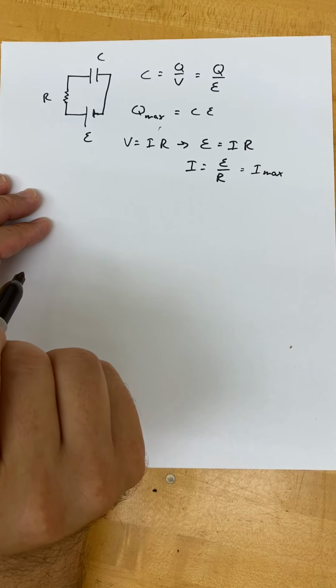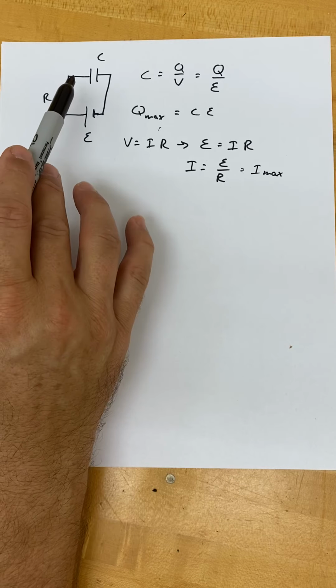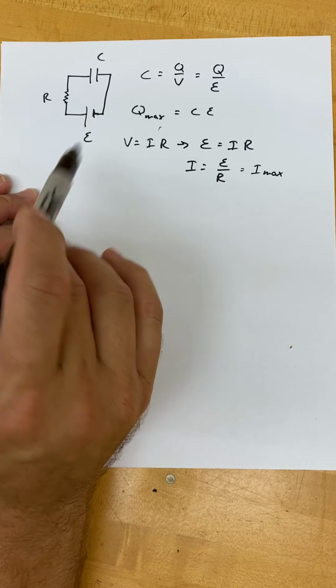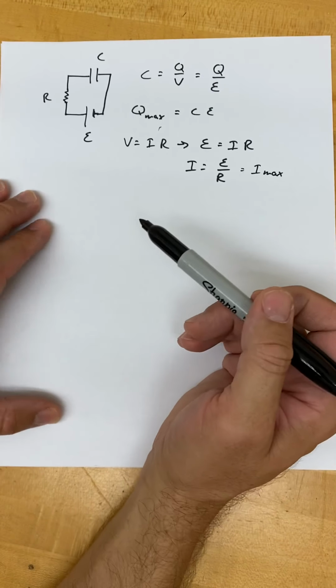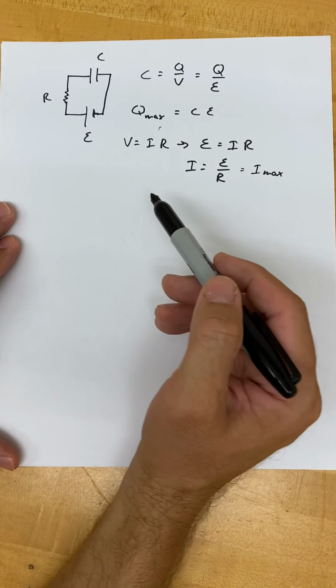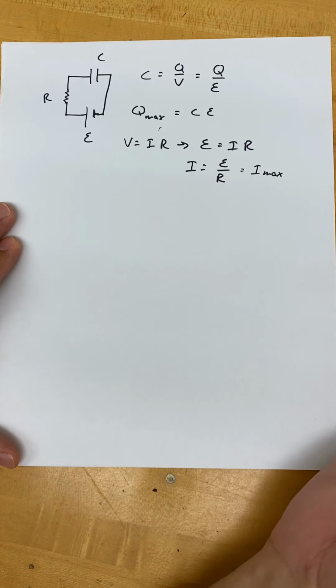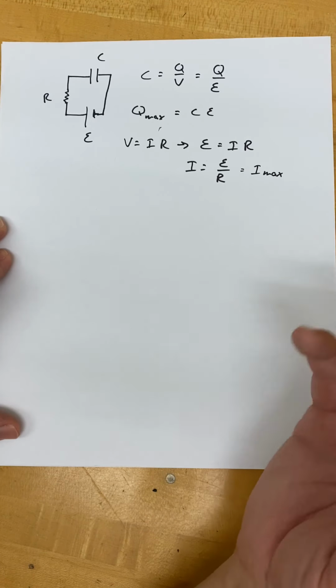All right, so we know that the charging is not linear. As I get more and more charges, it gets harder and harder and harder to put more charges on it. It turns out, if you run the experiment and take measurements, it's exponential, as in having to do with the exponential function.